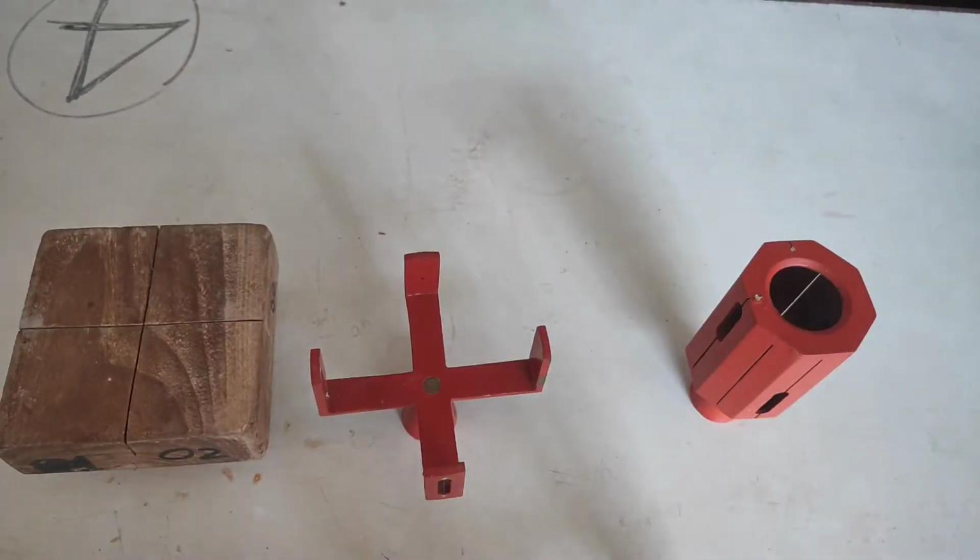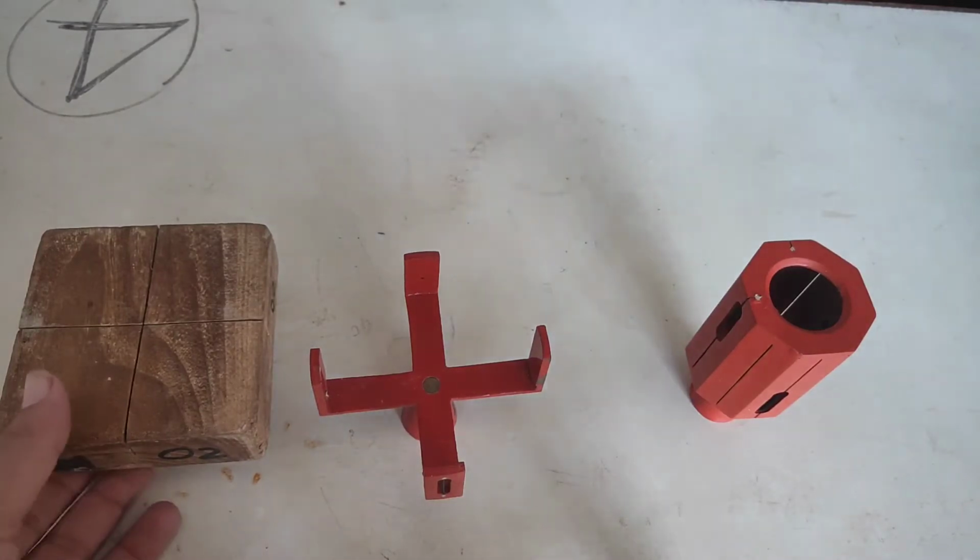In today's session, we will study about Crosstalk. Crosstalk is a simple instrument used for setting out right angles. It consists of either a frame or a box with two pairs of vertical slits and is mounted on a pole for fixing on the ground. So here we have this wooden crosstalk.